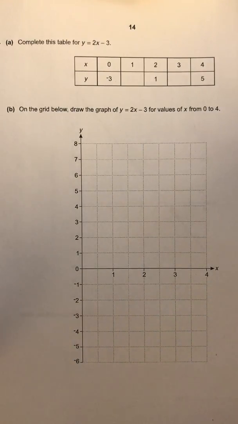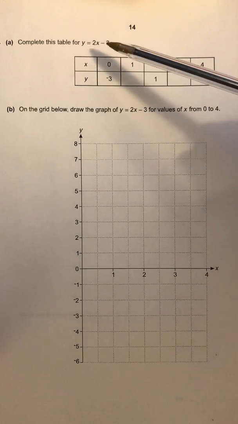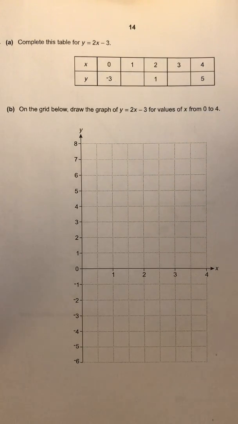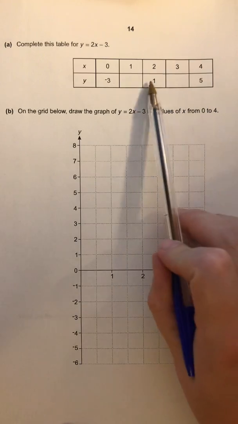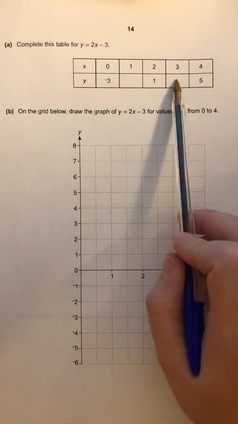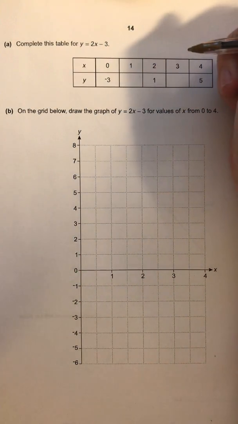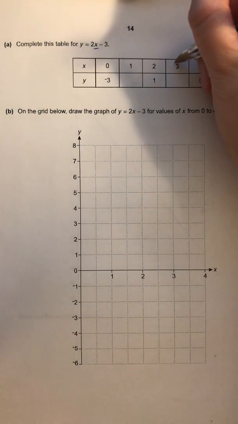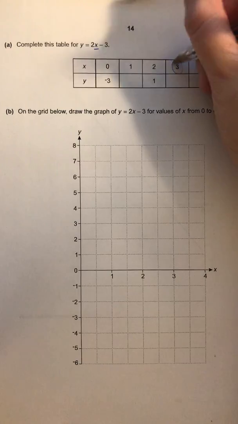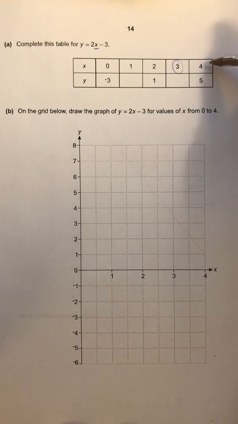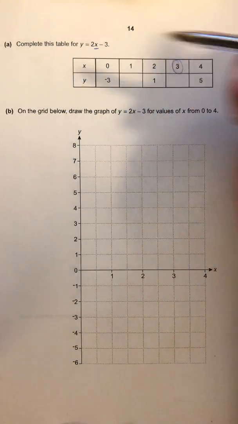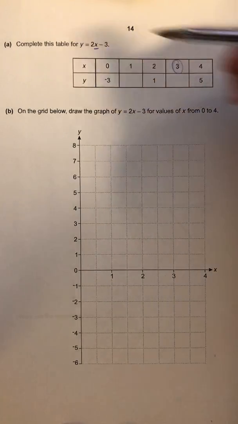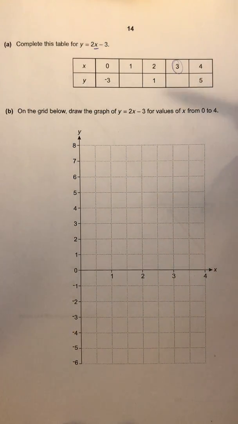Okay, question 14 is all about linear graphs. So it says complete this table for y equals 2x minus 3. You've already filled in 3 of them for us, we just need to fill in the last 2. Rather than having x in the equation, I'm going to substitute it for a 3. I will start with the bigger numbers and work down, especially if you're going from positive to negative, because it just makes it a bit easier.